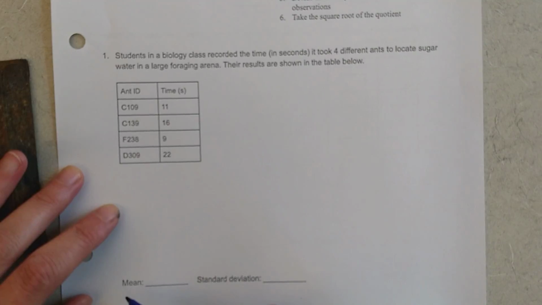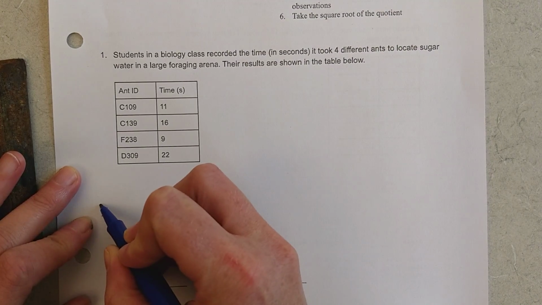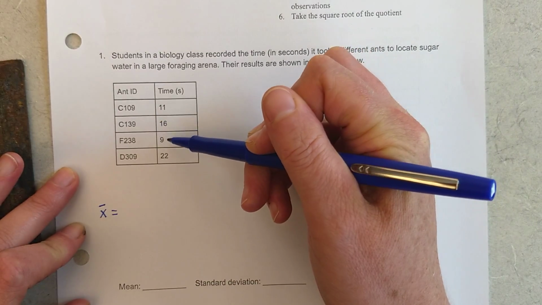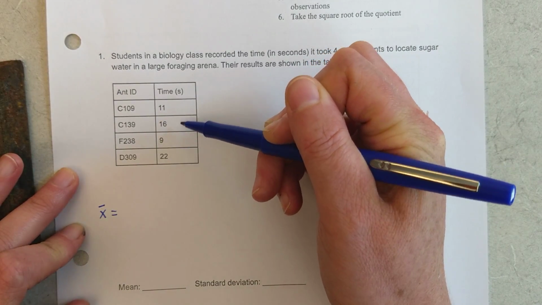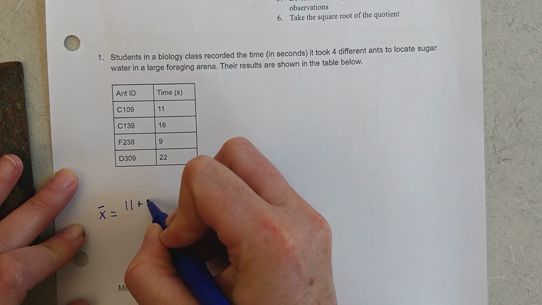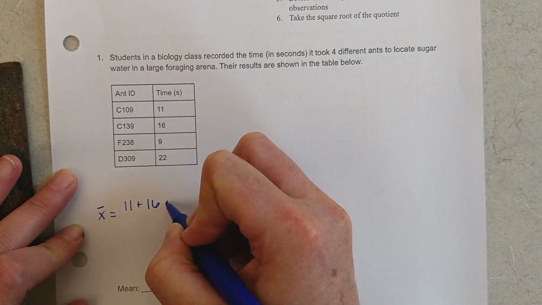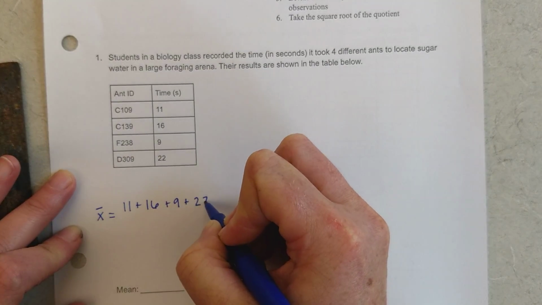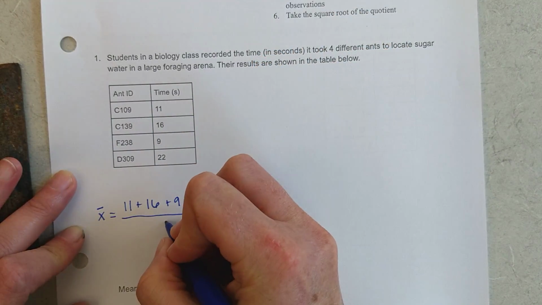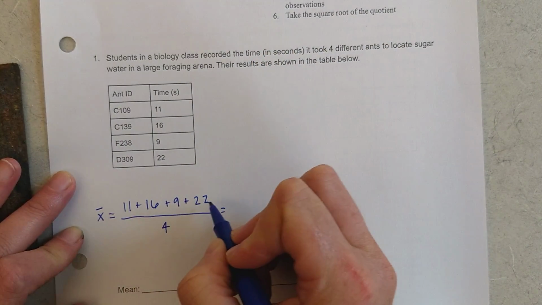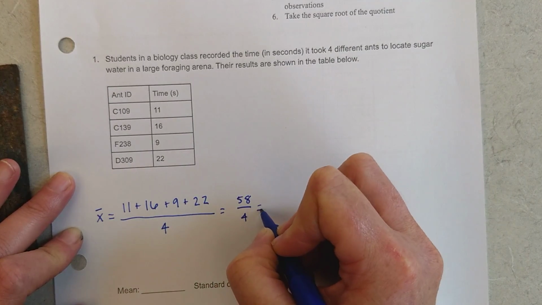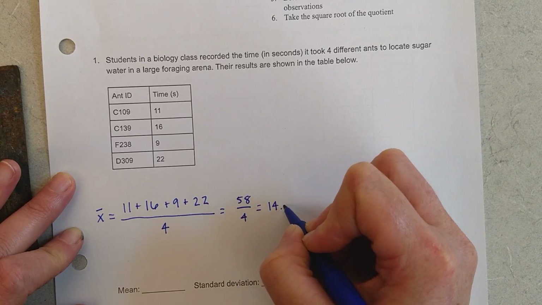We'll start with mean. So the mathematical symbol for mean is x bar. And to calculate the mean, what you're going to do is add up all of the observations and then divide by the total number of observations. So we're going to add 11 plus 16 plus 9 plus 22. And we're going to divide by 1, 2, 3, 4. The sum of all of these numbers is 58. So 58 divided by 4 is equal to 14.5.